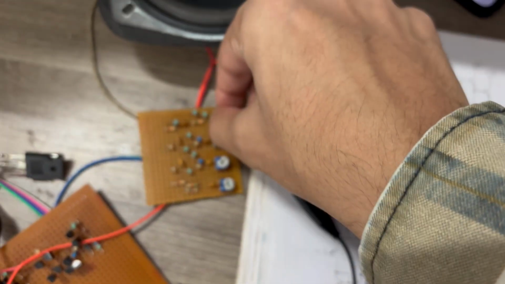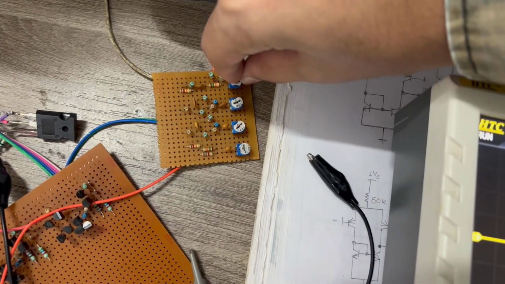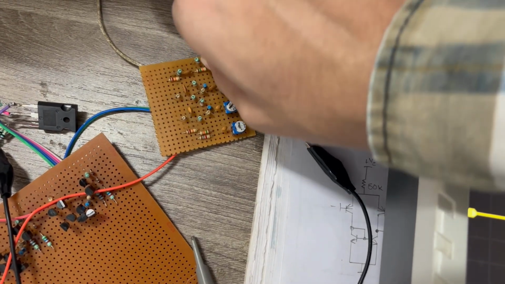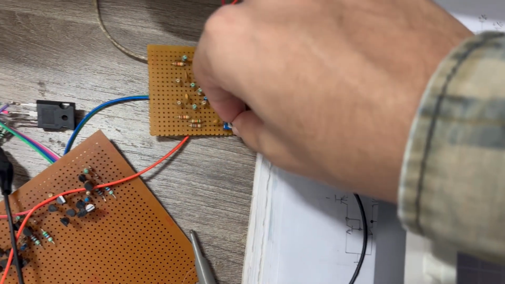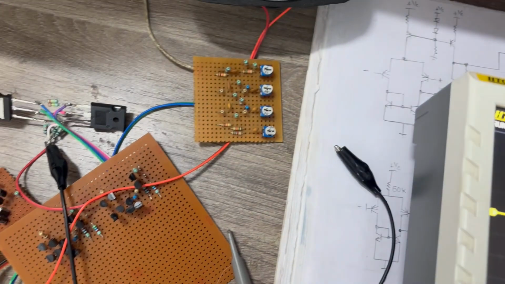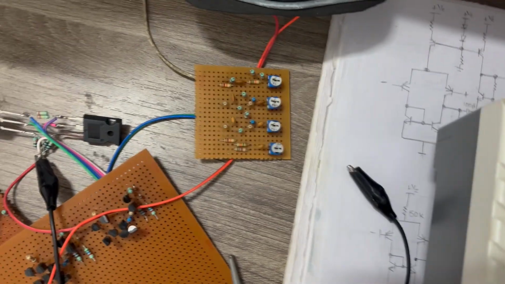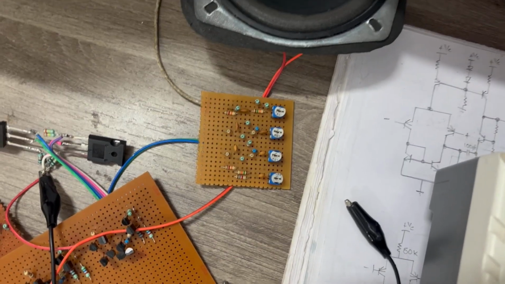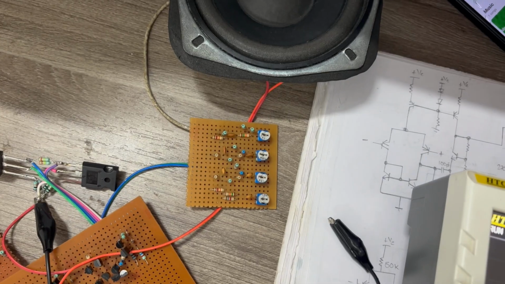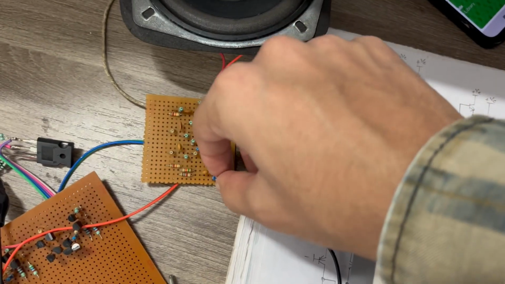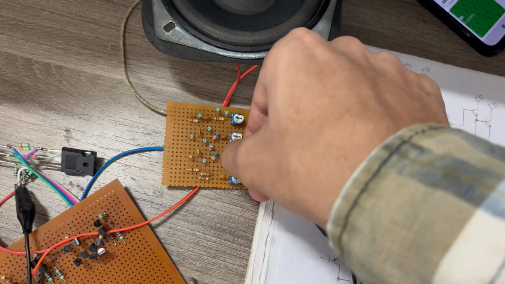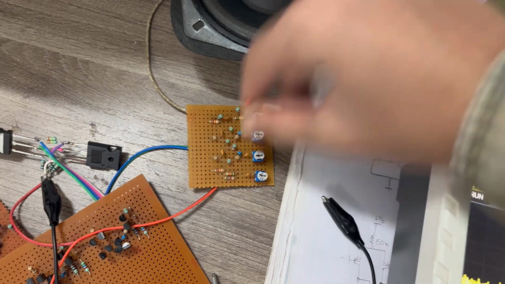And of course, I can decrease the bass. I can just boost the treble. I can pass mid-high.